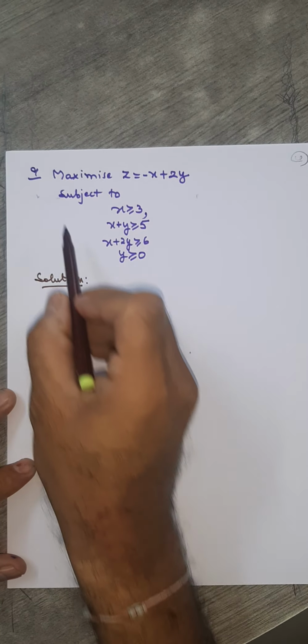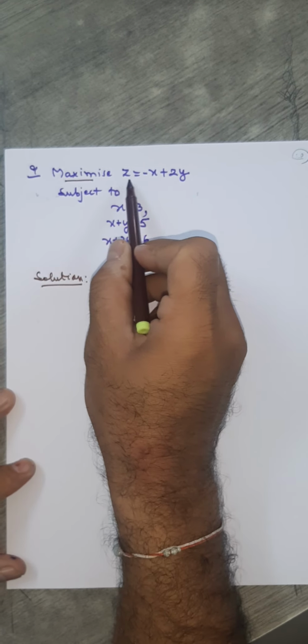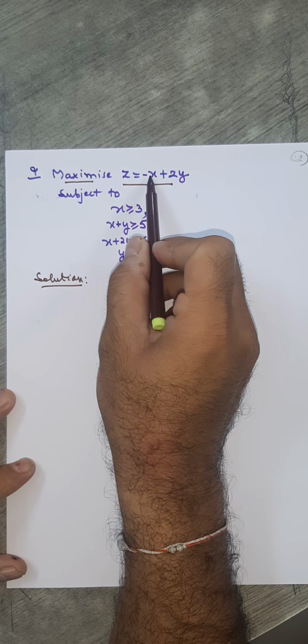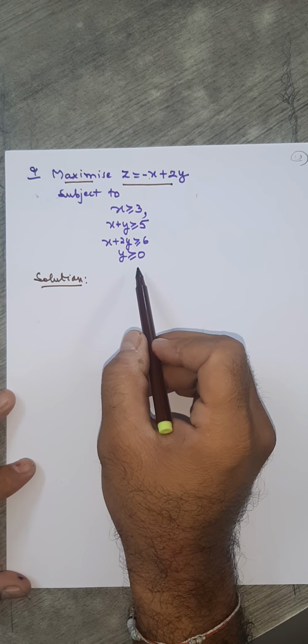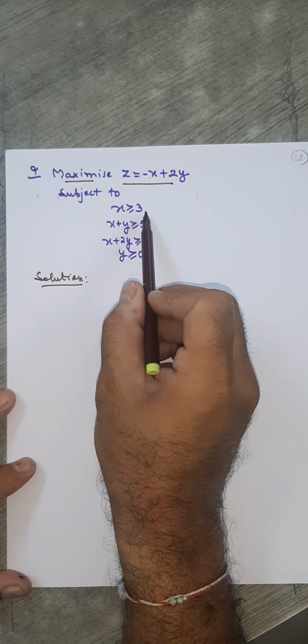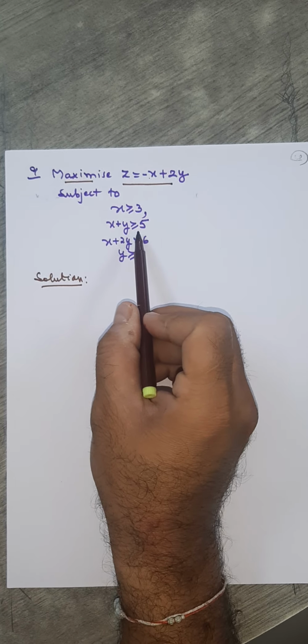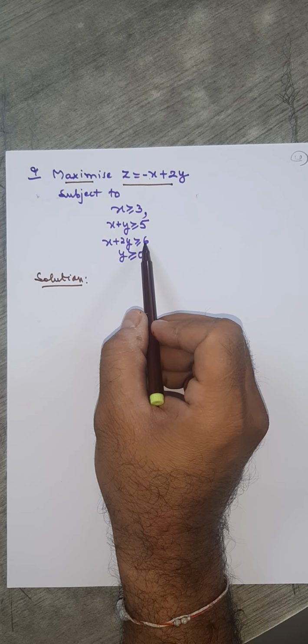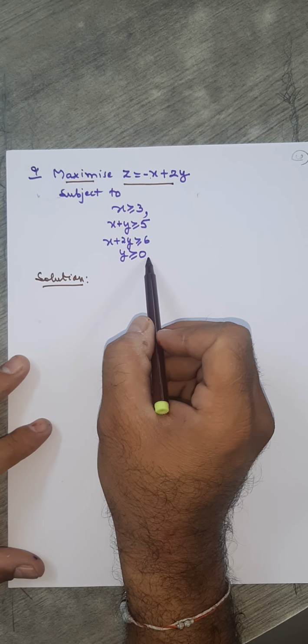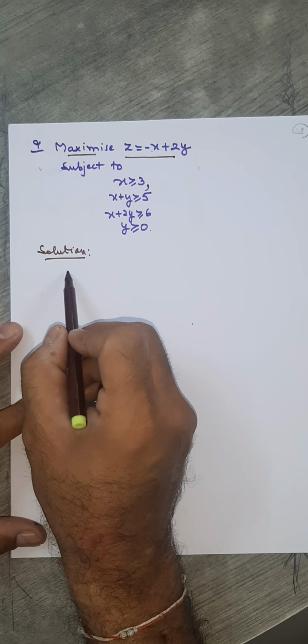We now do the 9th question in the same exercise. Maximize the function minus x plus 2y subject to these 4 constraints: x greater than or equal to 3, x plus y less than or equal to 5, x plus 2y greater than or equal to 6, and y greater than or equal to 0.